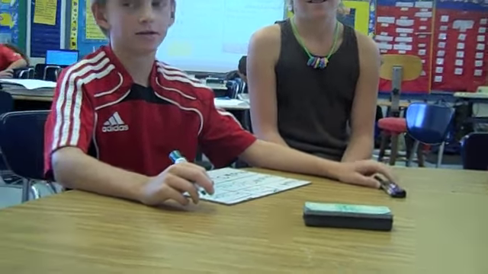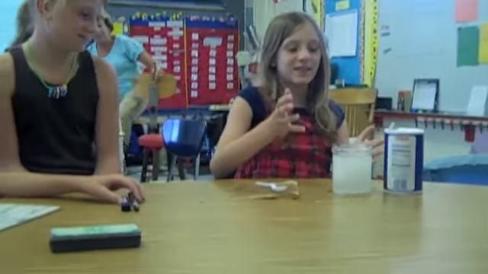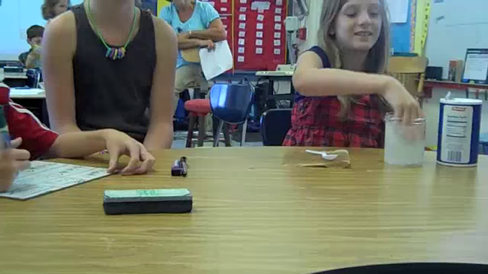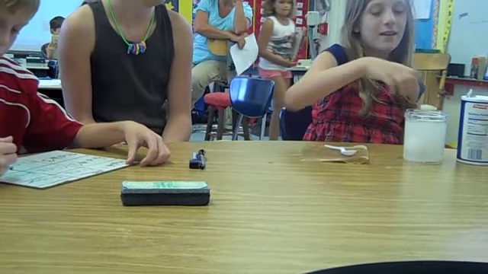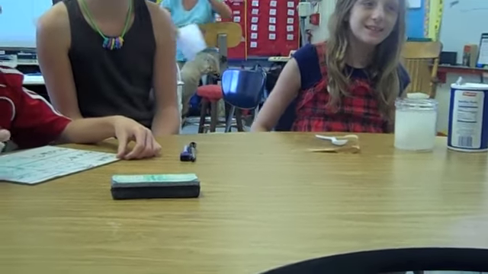There's just not enough salt in it. It was like only halfway. Now we have to do the experiment 2 more times just to make sure there wasn't a flaw in this one. It floats and then sinks. It floated again. Yoo-hoo! It floats and then sinks.